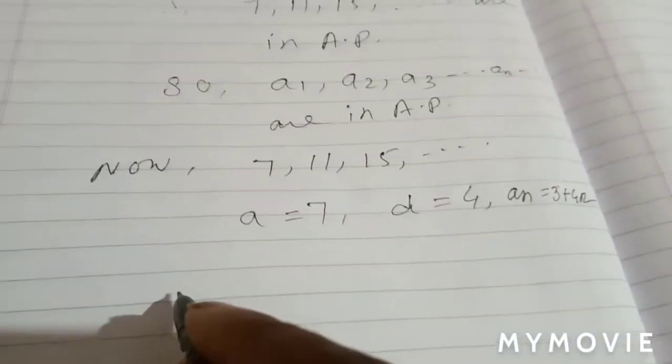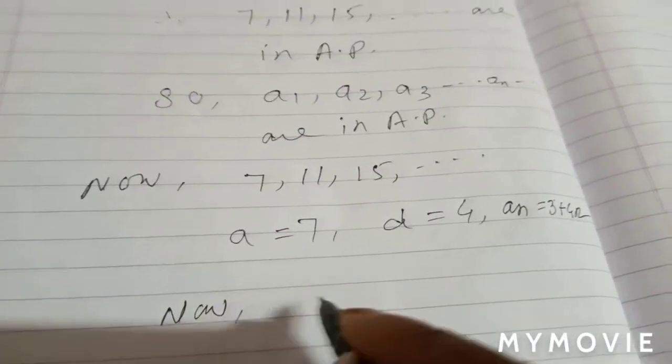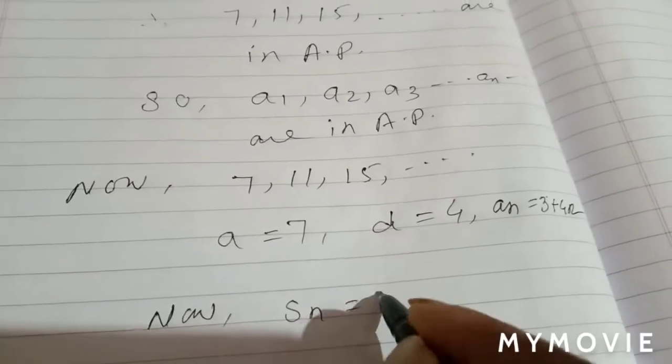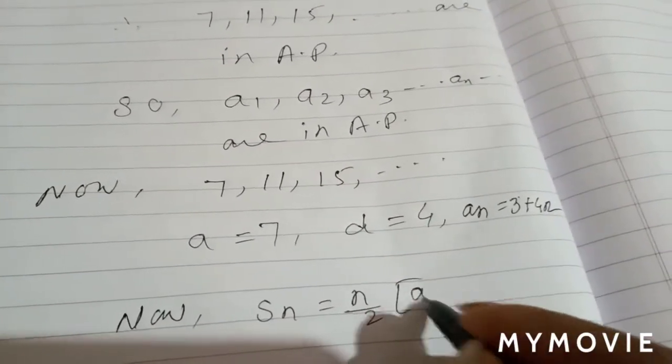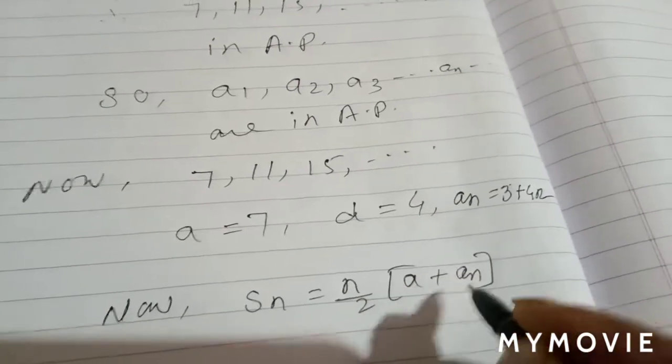Now Sn is equal to n by 2. Since you have an, you can use the formula a plus an.